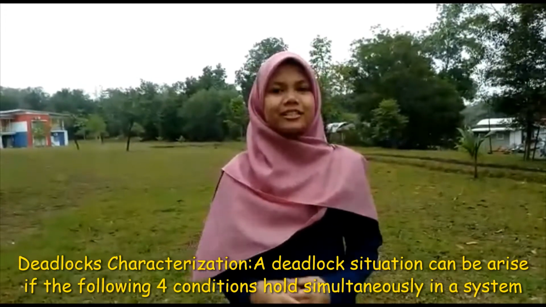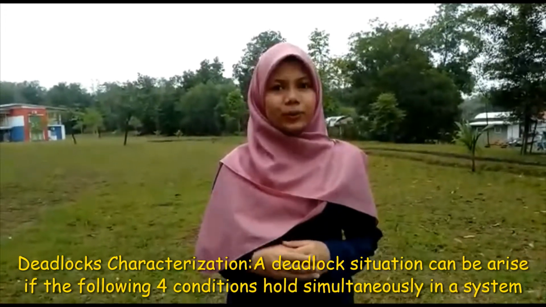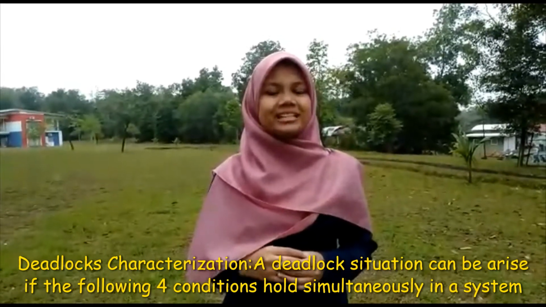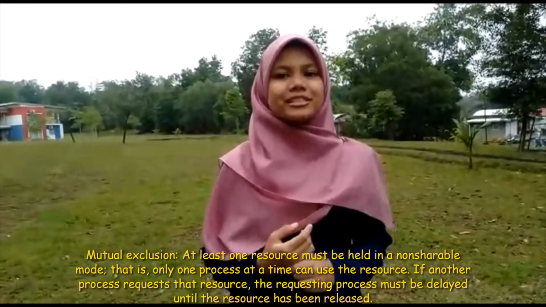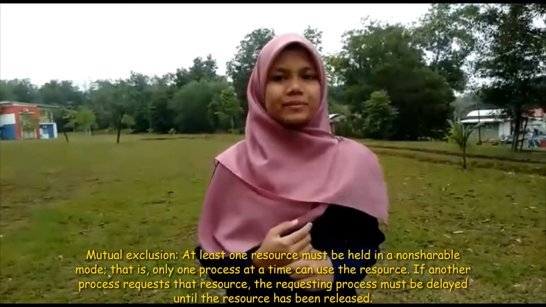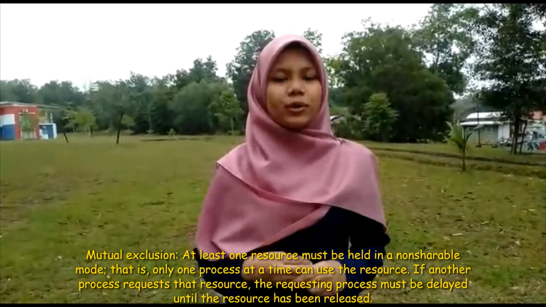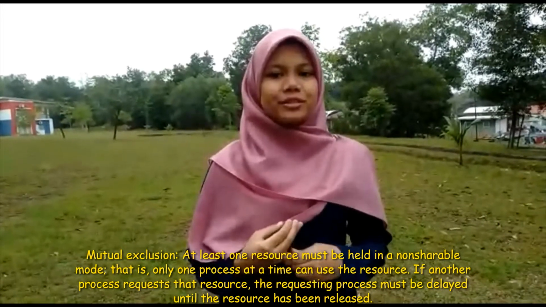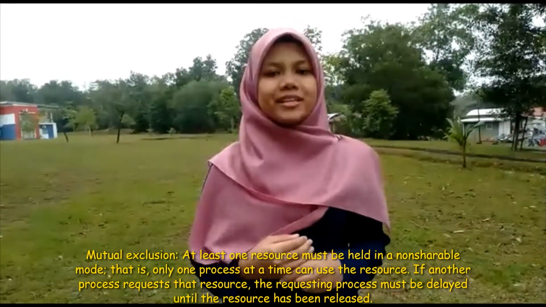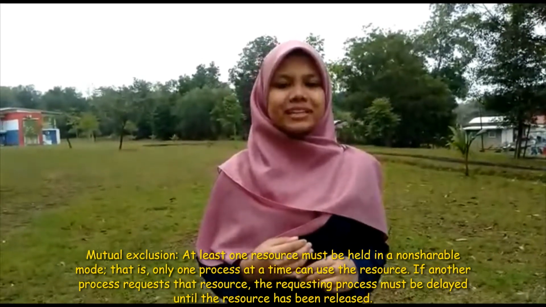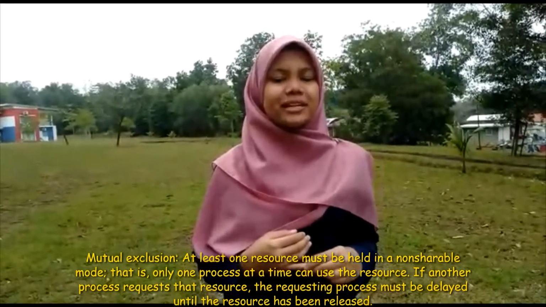Characterization. A deadlock situation can arise if the following four conditions hold simultaneously in a system. Mutual exclusion. At least one resource must be held in non-shareable mode. That is, only one process at a time can use the resource. If another process requires that resource, the requesting process must be delayed until the resource has been released.